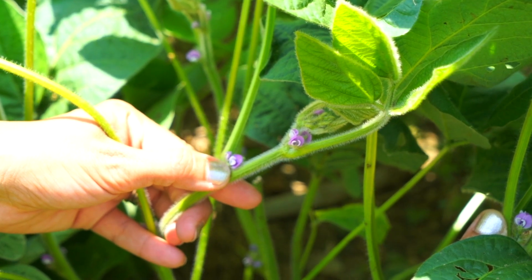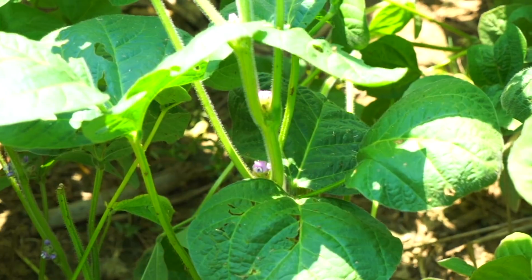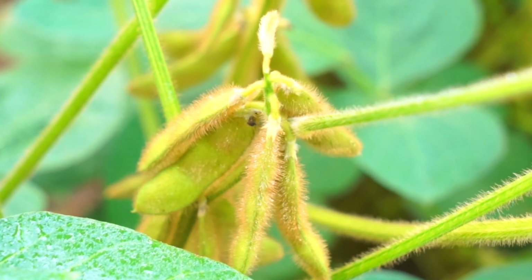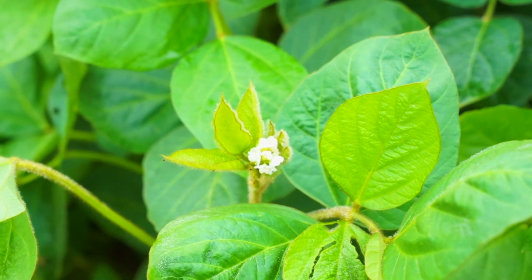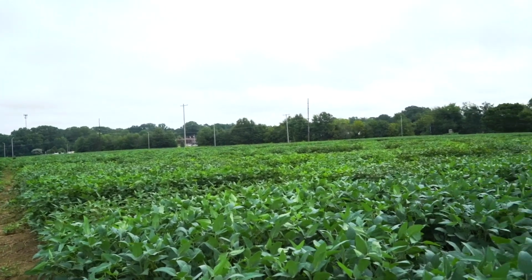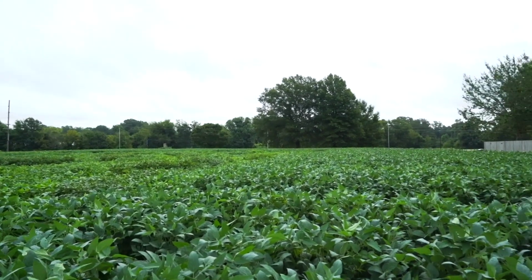Small flowers with big potential. Each blossom on a soybean plant could develop into a full-size pod. But what happens if the plants lose flowers? This is called flower abortion, a phenomenon that can have a devastating effect on crop yield.